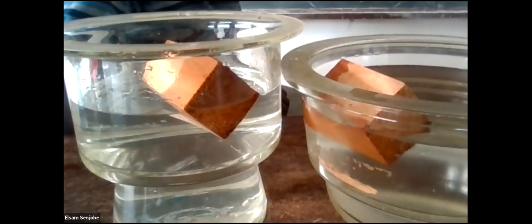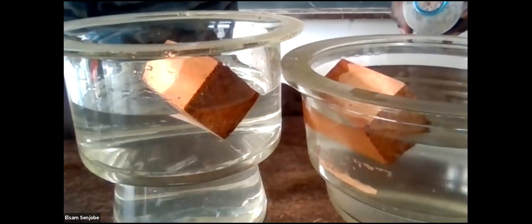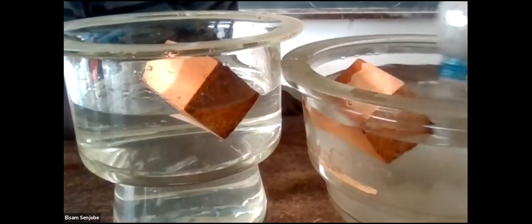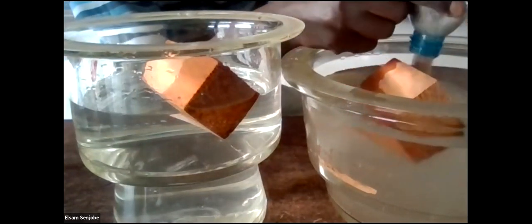I think that student might be relating sand to salt, thinking that because salt dissolves in water, sand would too.